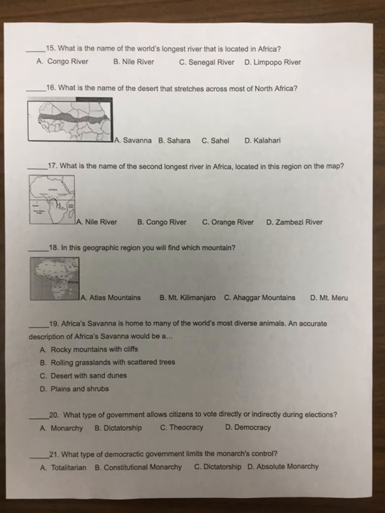Question number 20. What type of government allows citizens to vote directly or indirectly during elections? Is it A, monarchy, B, dictatorship, C, theocracy, or D, democracy?